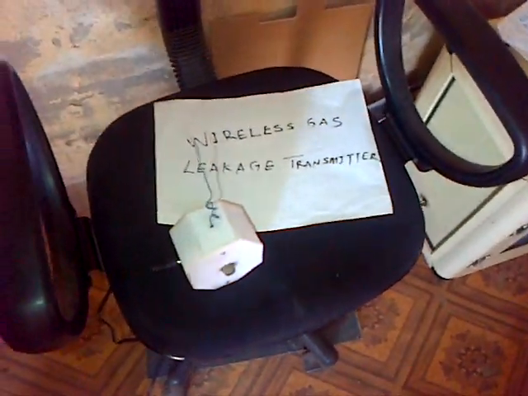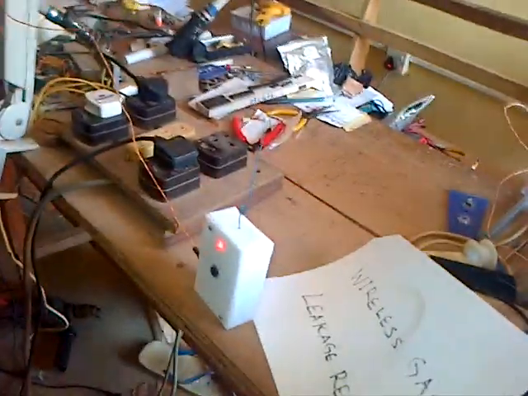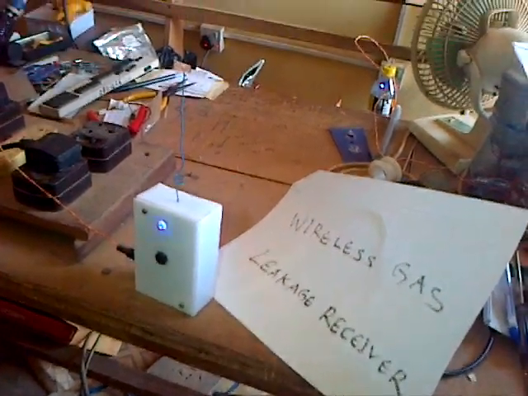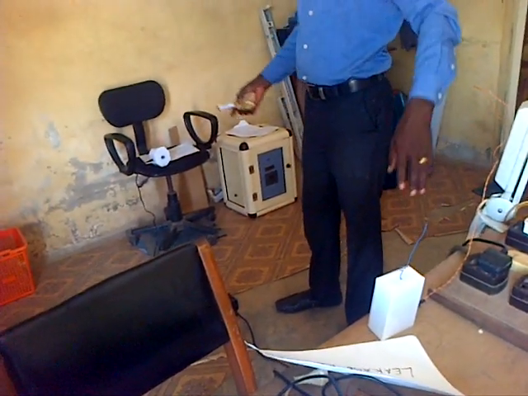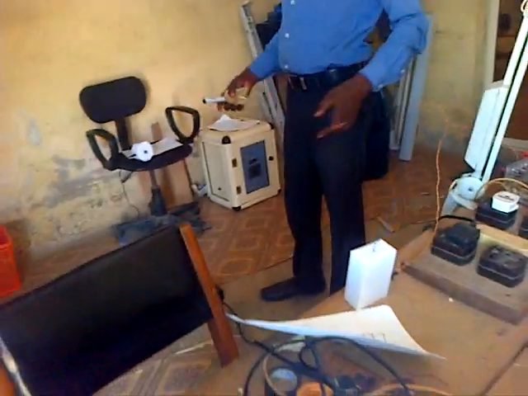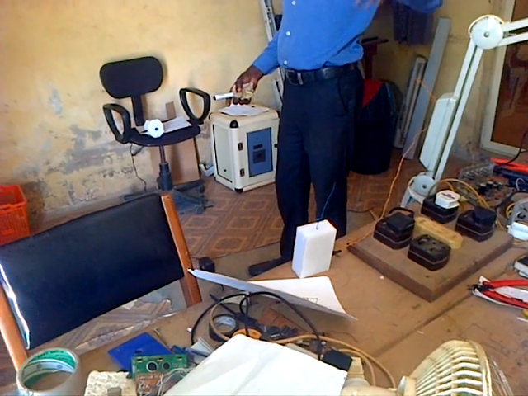So this is called a wireless gas leakage detector, and we are restricted by the type of power supply we are using here, and that is why you can't take the receiver farther than the distance you see. But you can still go some meters. It can still be kept some meters away from where it is. You can see just a short distance because of the power supply we are using here. But you can as well move it some meters away.